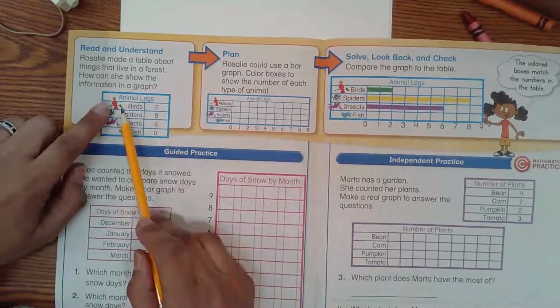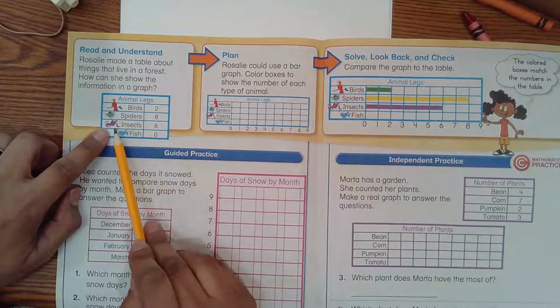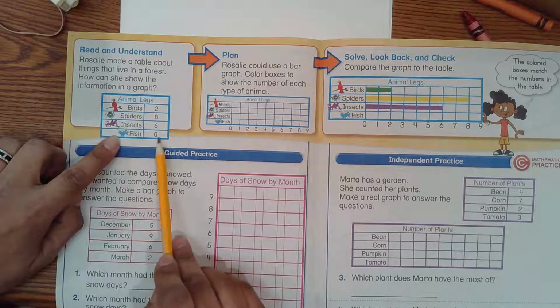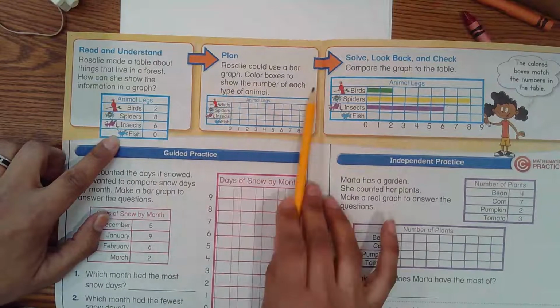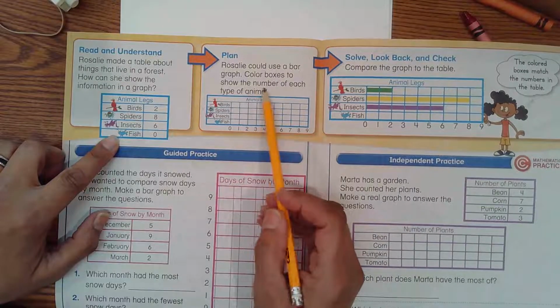So we have the bird, she has 2. For spiders, we have 8. For the insects, she put 6. And for the fish, she put 0. So now this is the graph that she has to do. Let's see what she's doing.